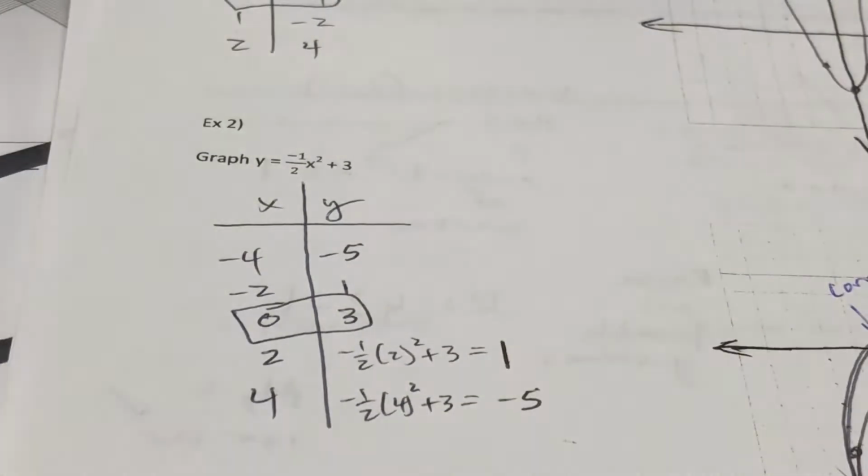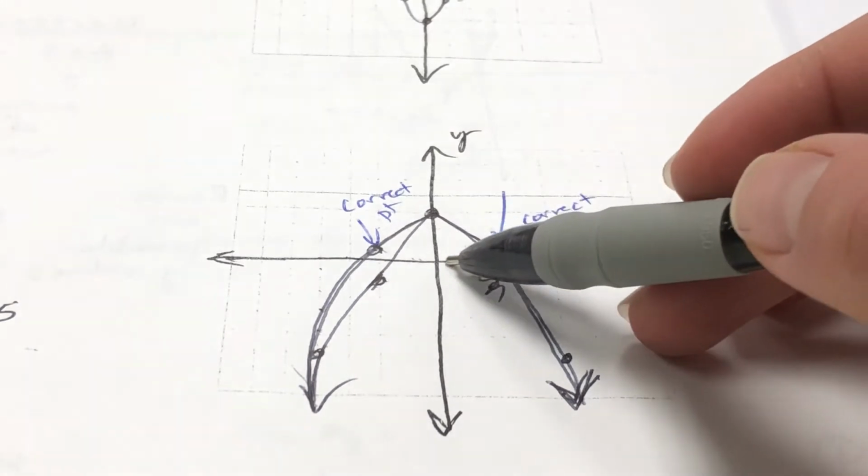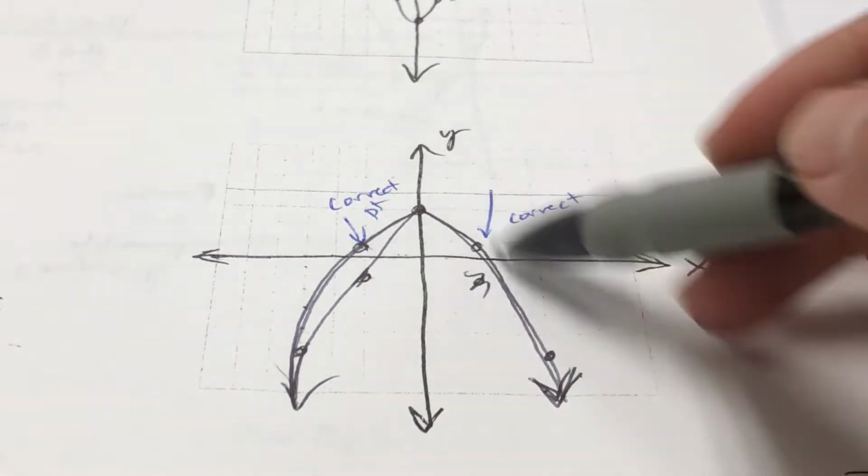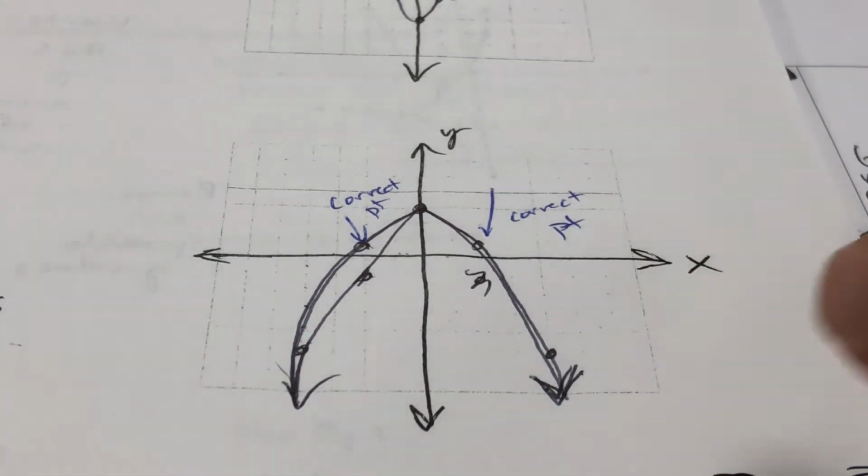So negative 5 there. This time when I graph, I made a boo-boo. This is the correct point. Negative 2, 1 is here, not there. Okay, it's an upside down U. I call it the igloo. It has a maximum.